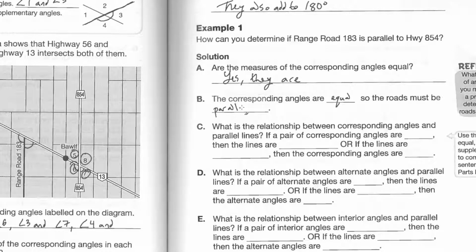That's the rule. If the corresponding angles are equal in two lines that are intersected by a transversal, then the lines are parallel. What is the relationship between corresponding angles and parallel lines? Well, if a pair of corresponding angles are equal, then the lines are parallel. Or, the other way around, if the lines are parallel, the corresponding angles are equal.